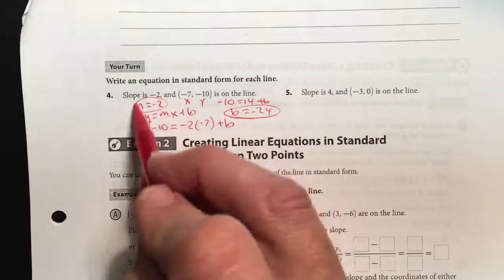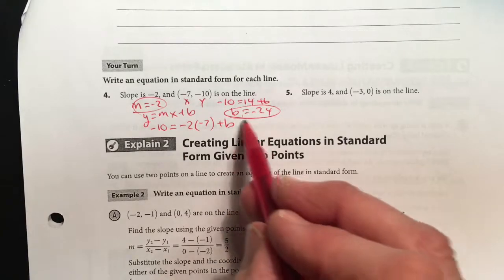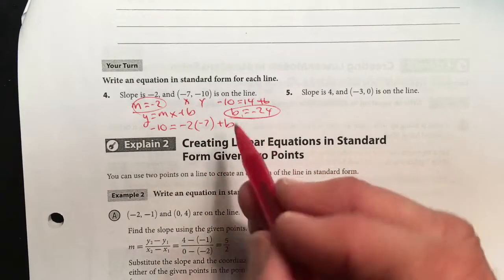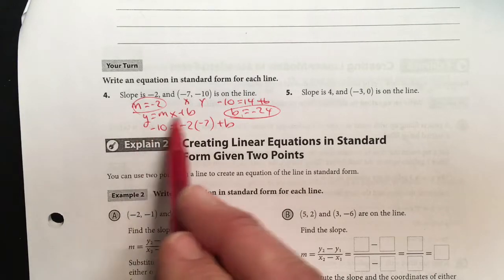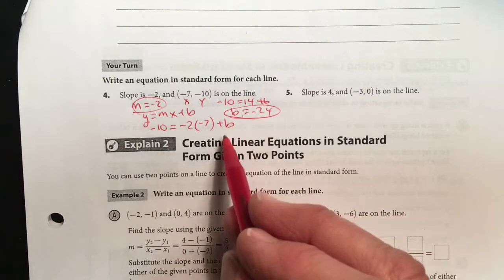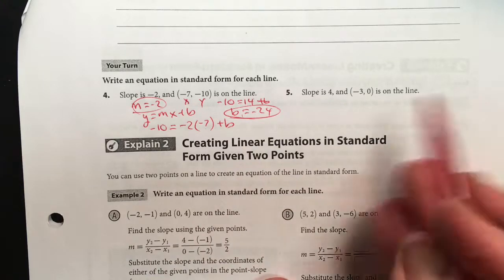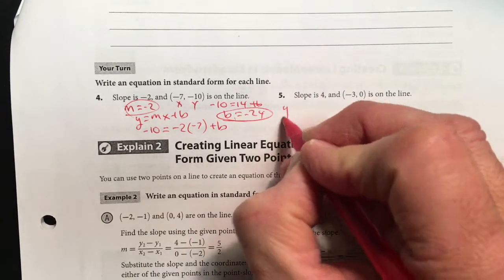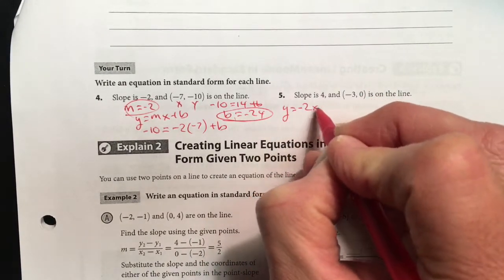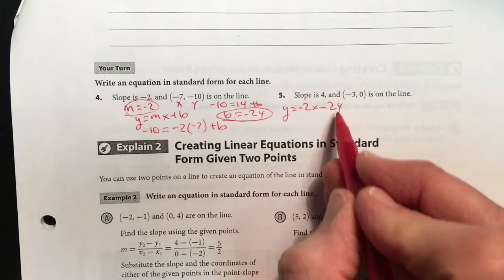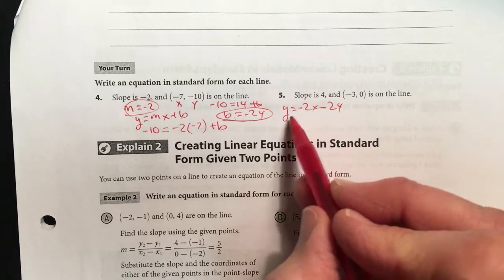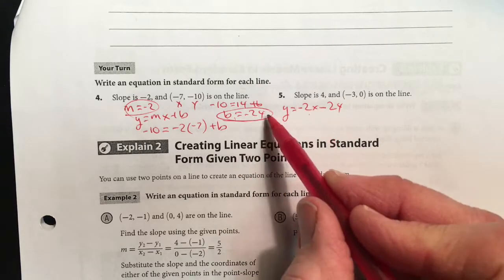Well, I have m over here, here's the b. I can now write those into this form, slope-intercept form, and transfer it into standard form. And that's very easy. So what we'll do is just write it in here. So y = -2x - 24. So here's my m, here's the b. Well, standard form just has the x and y on the same side. I just have to move this x over here with the y.